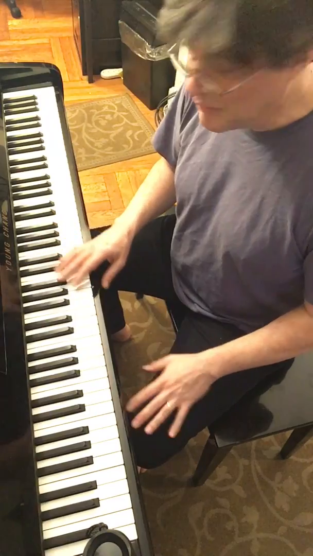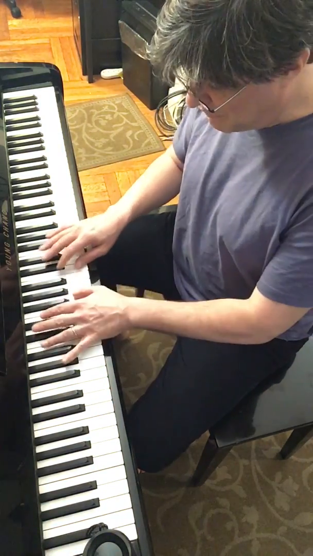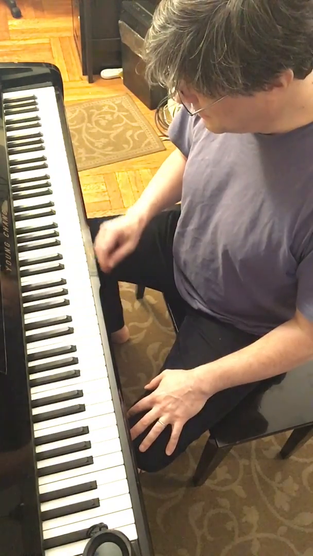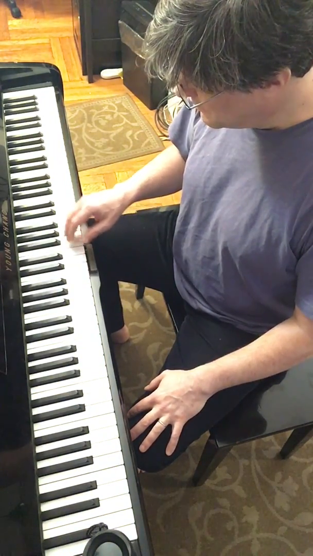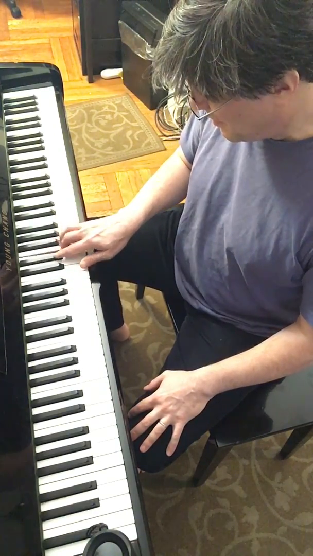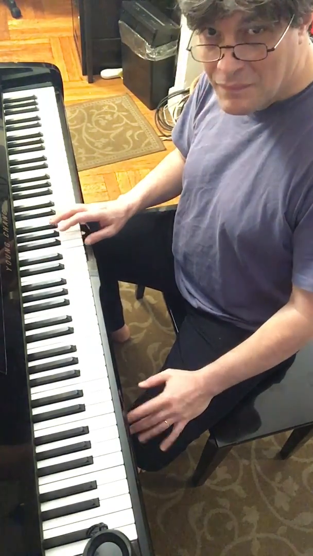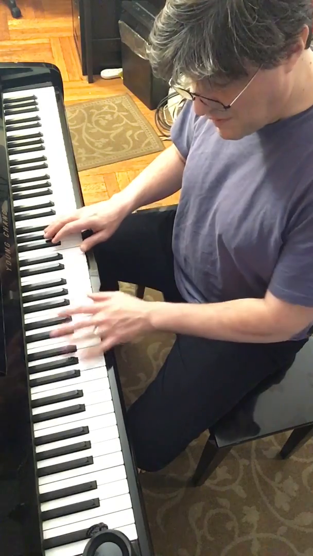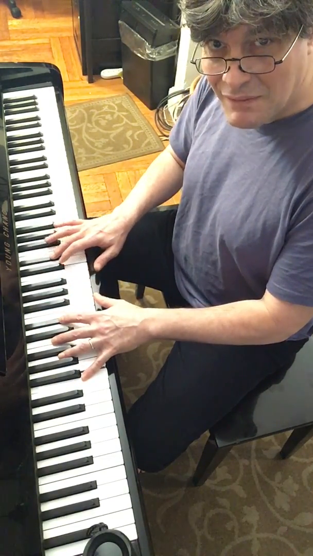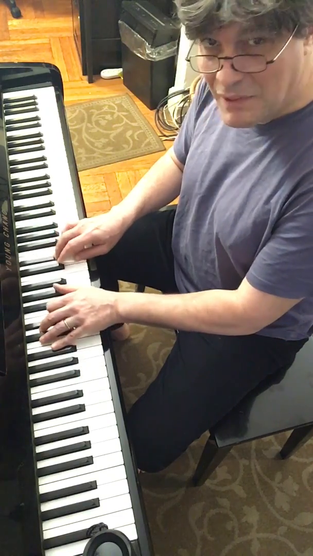So many examples. Here we go. We're in A flat, and the beginning of Indiana. You know, so it's a. So A flat, F7 to B flat 7.